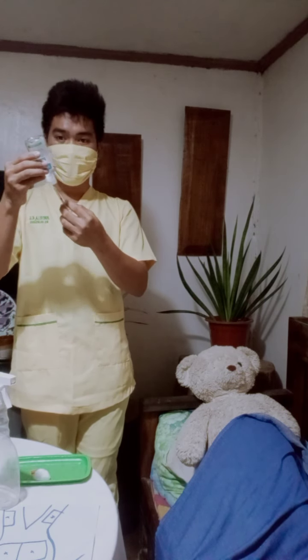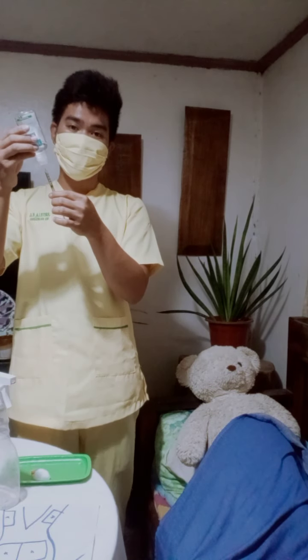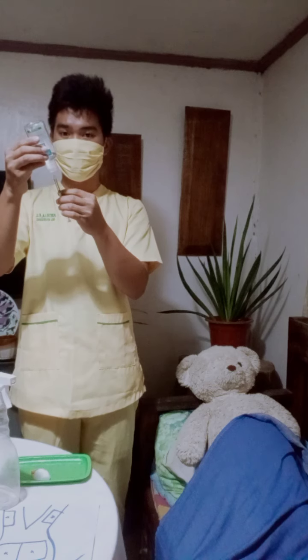So without touching the inner plunger, to avoid contamination, of course, we need to do it accurately. After that, we're going to check for the presence of air inside the needle, inside the syringe. If there is air inside the syringe, we're going to draw it back and then repeat. We're going to get again the desired dose that we need.